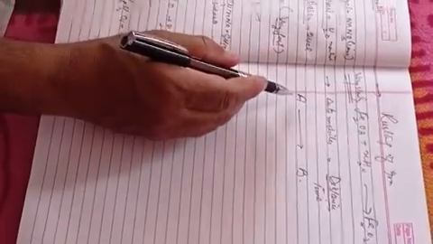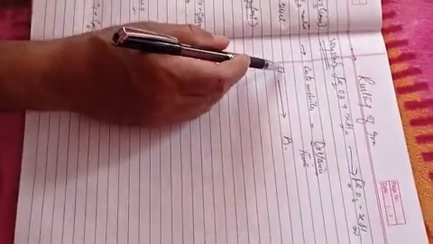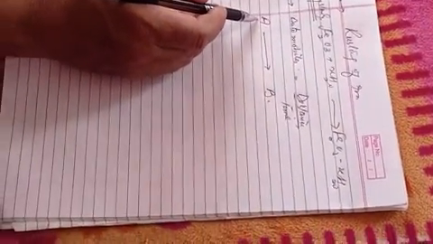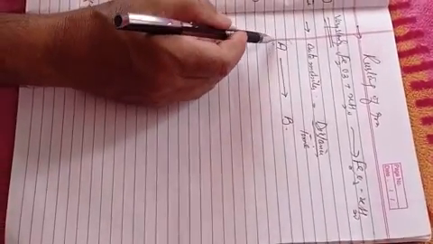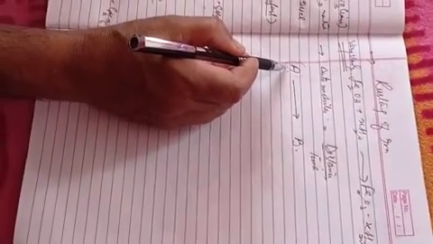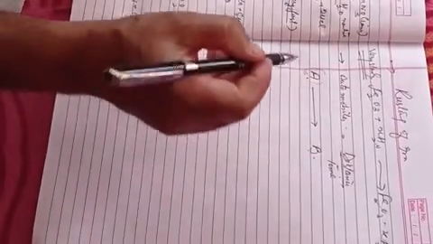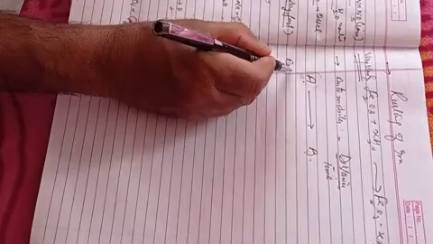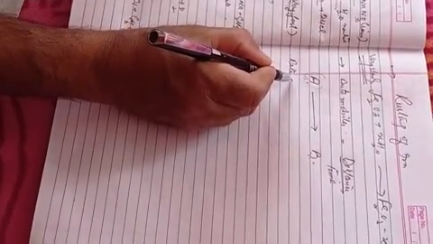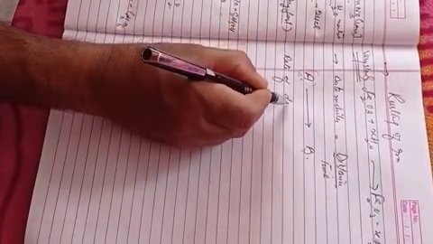During the reaction, you know, the concentration of A decreases, or we can say A, the reactant, disappears, and B, the product, begins to appear. So I will write: the rate of reaction is the rate of disappearance of A.